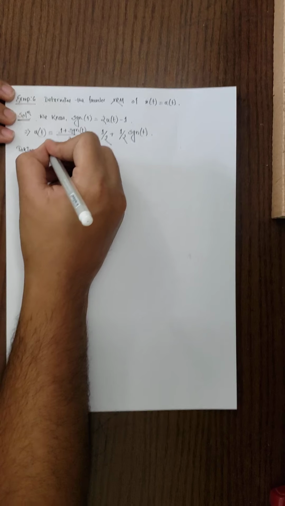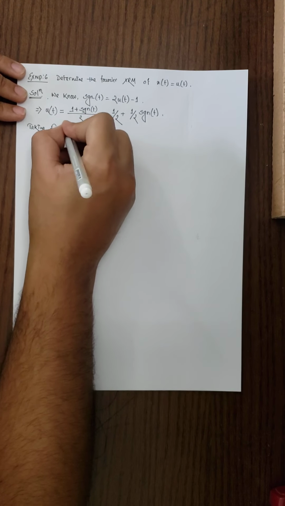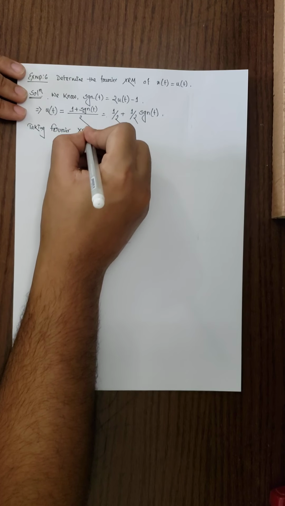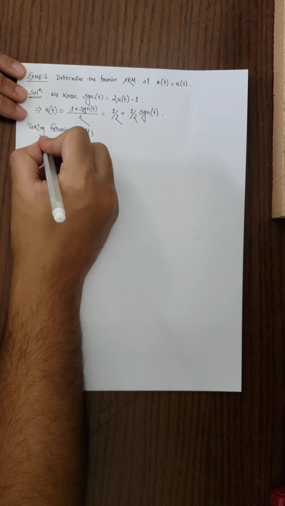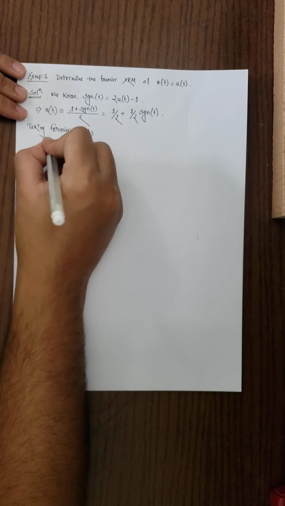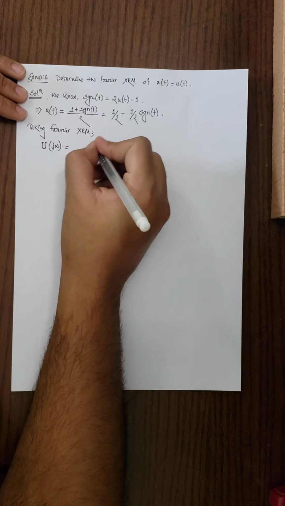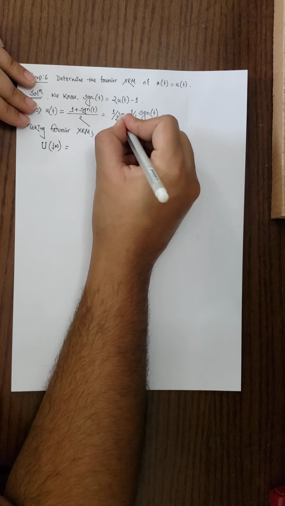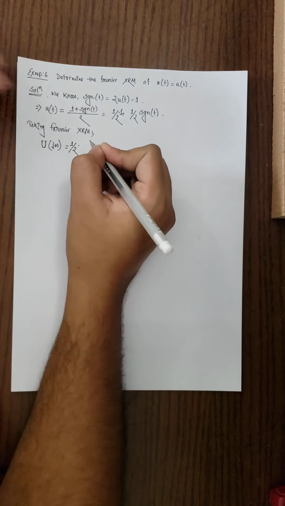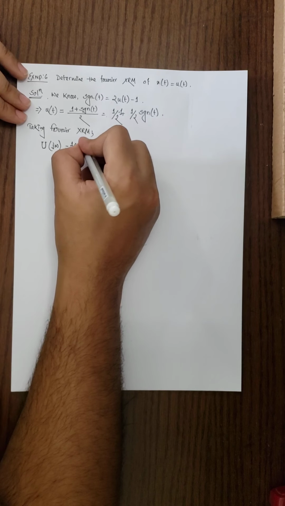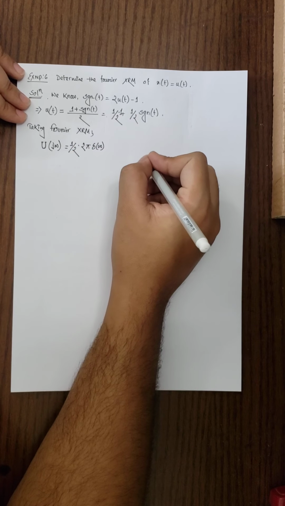Now taking the Fourier transform on both sides, u of t will have a Fourier transform of capital U of j omega, and half can be written as half times 1. So half remains as it is, and as we have seen earlier, 1 will have a Fourier transform of 2 pi delta omega.